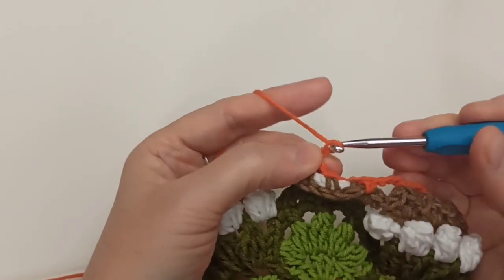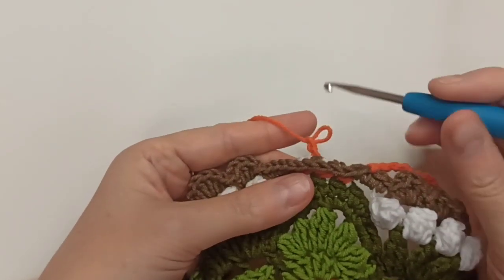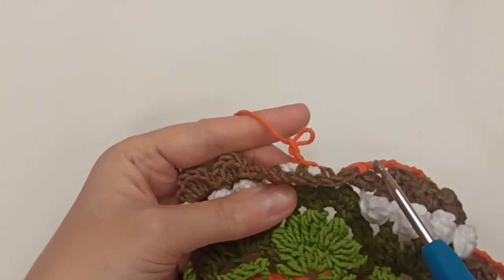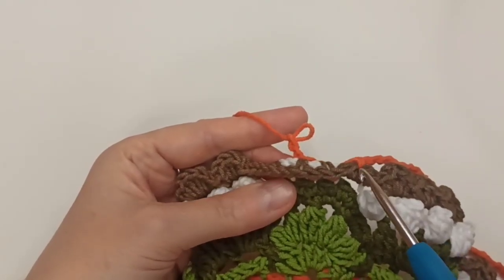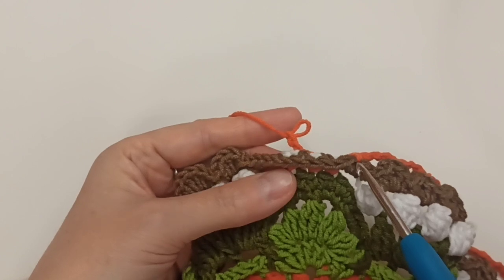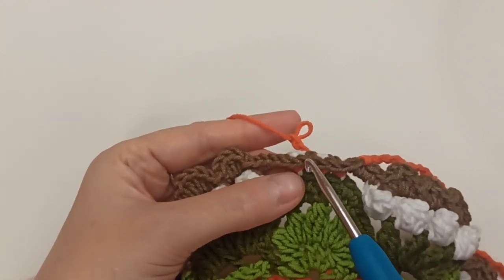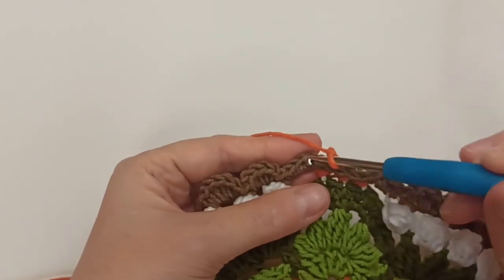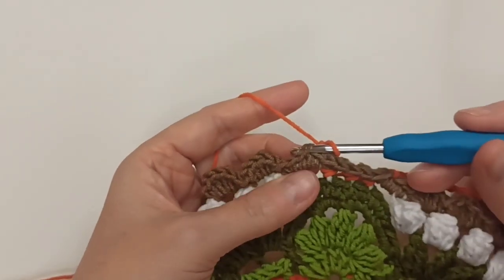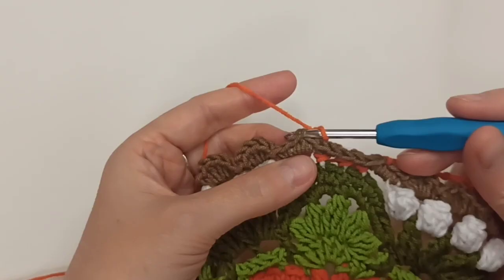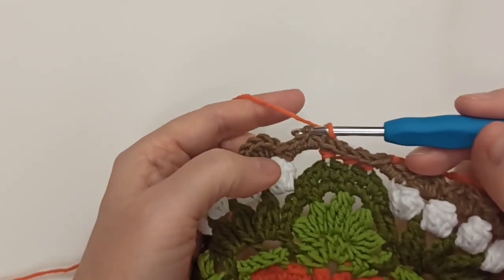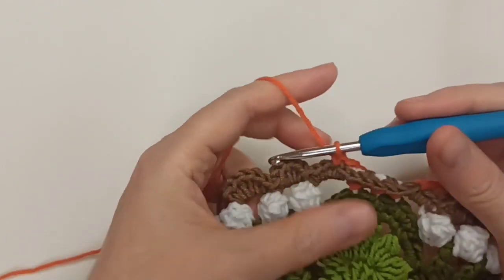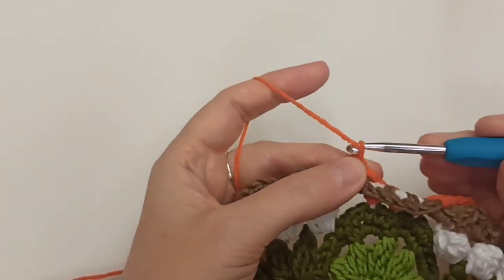Chain 2. Then we skip 7 stitches of round 16, counting from single crochet we made. So 1 2 3 4 5 6 7, and in the next one, in the 8th stitch, single crochet, and this stitch is the 2nd single crochet out of 4 made in chain 3 space. So single crochet, done. Chain 3.